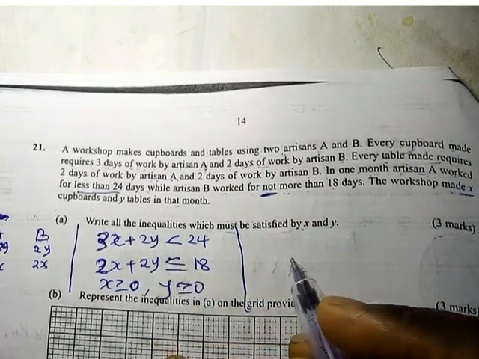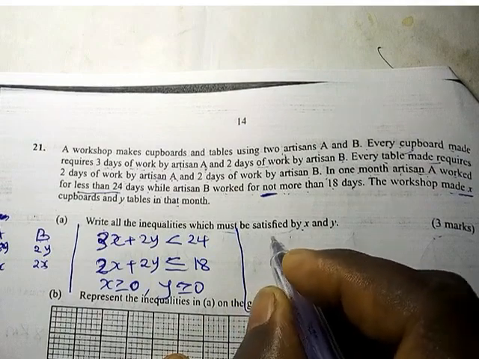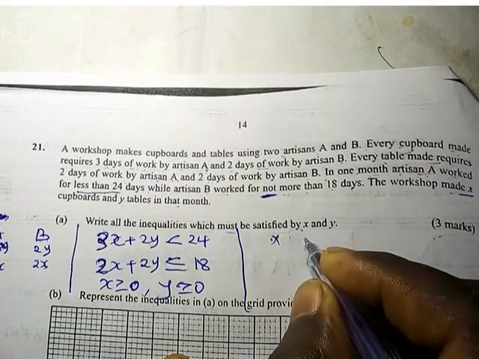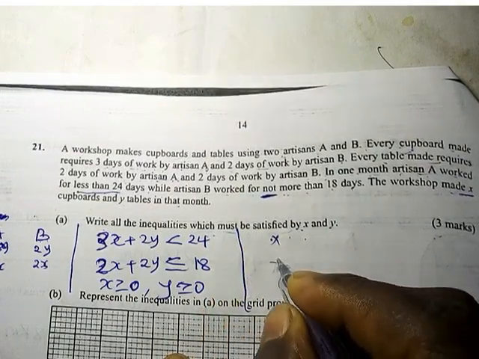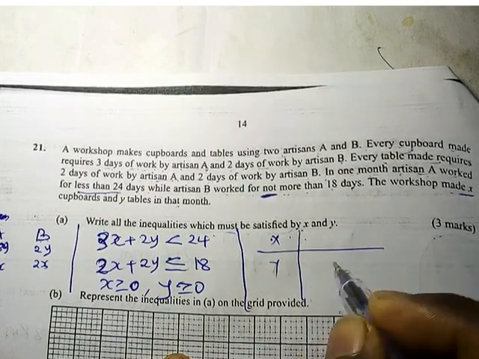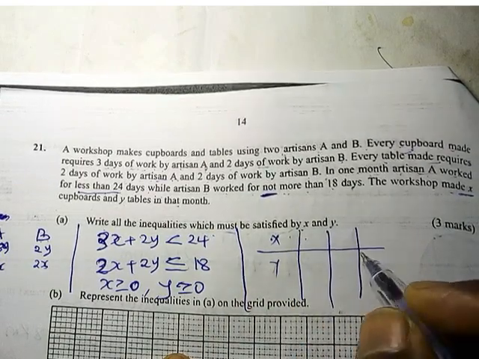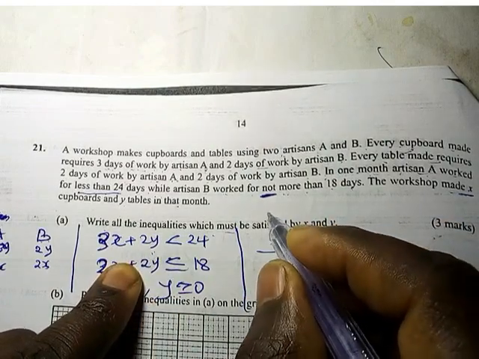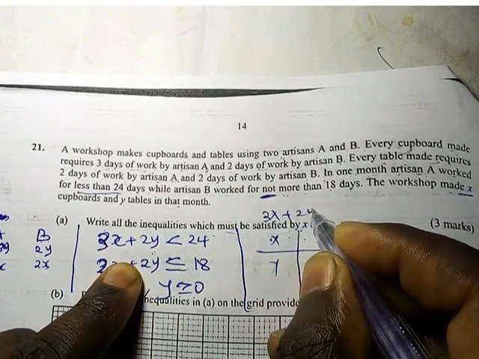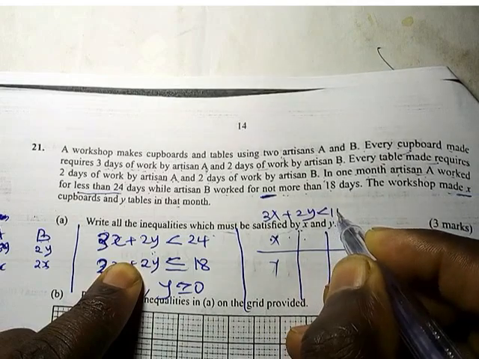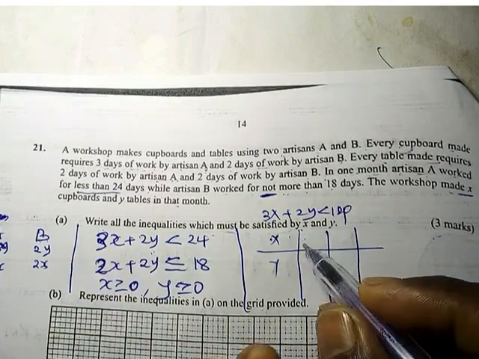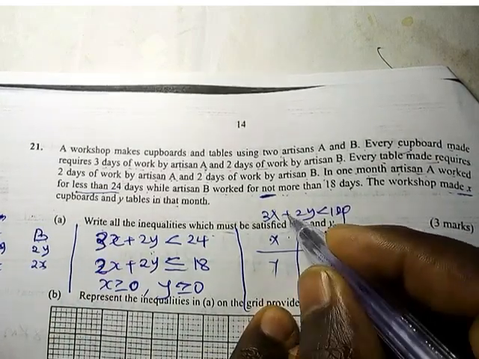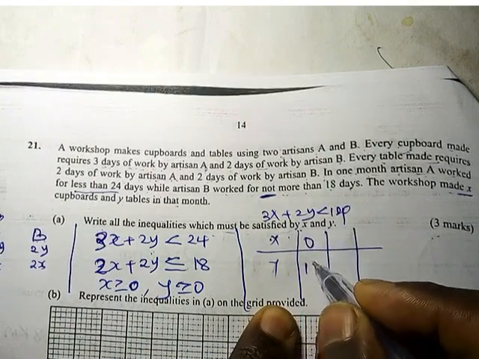Then you use these inequalities to make the points x, y, so we can draw the graph. For the first one, 3x plus 2y less than 24: when x is 0, y will be 12.